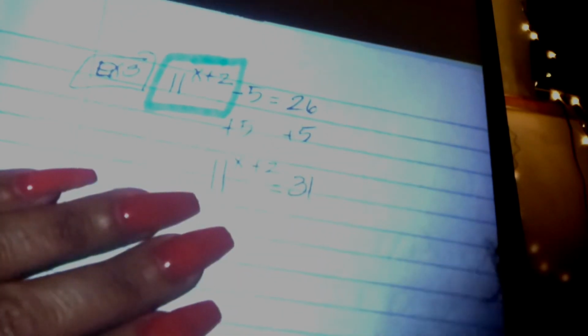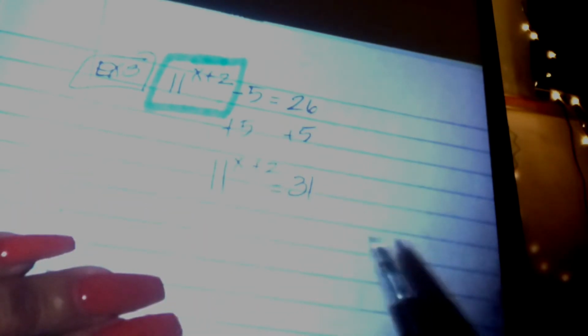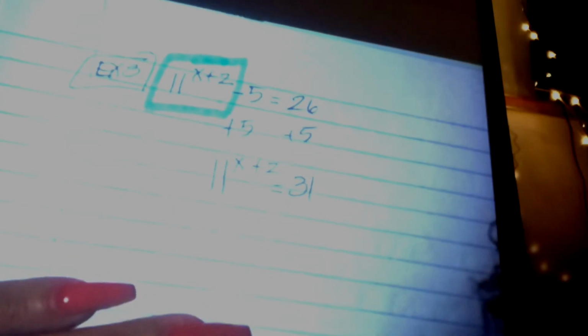Andrew, what do you do after this? Now can I log it up? Now can I take the log of both sides? Okay, would you like to do method 1 where I take the log base 11 of both sides, or would you like to do method 2 where I just log both sides? 1? Alright, sure. So log base 11 of both sides.